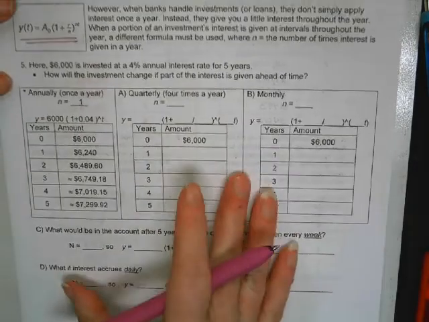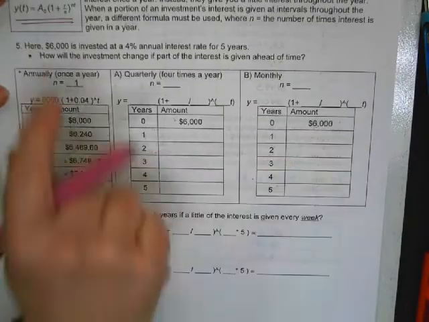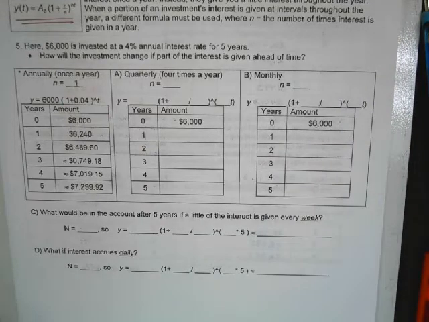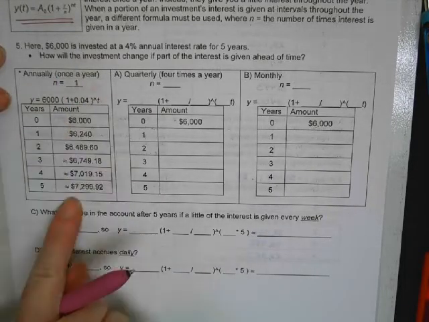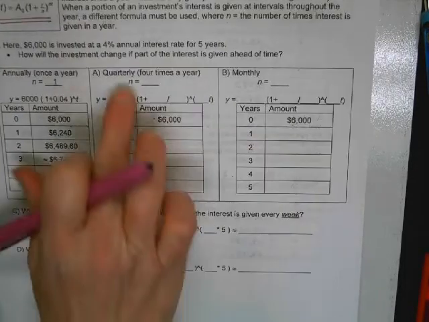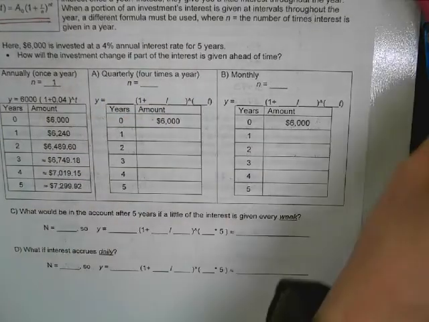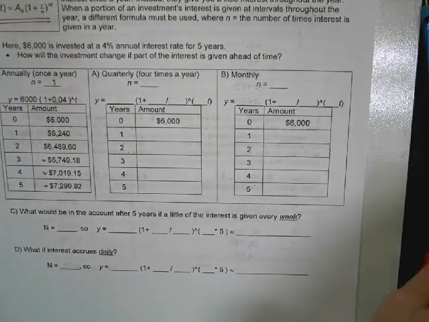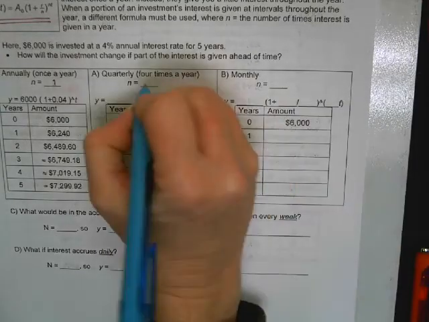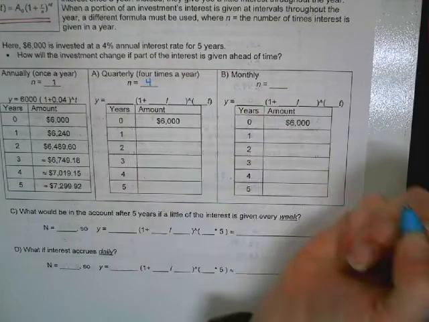R is still your rate, T is time. So we're looking at number 5. We have a $6,000 investment at a 4% annual interest rate for 5 years. How will the investment change if the interest is given ahead of time? So on the first one, they did it annually. On the one that they've left for us to do first, they want us to calculate this compounded quarterly, or 4 times a year. So our N value is going to be 4.